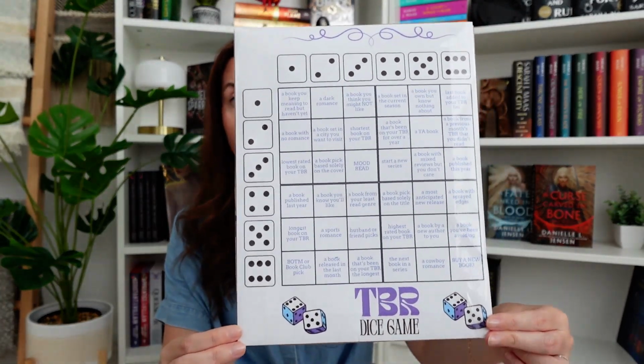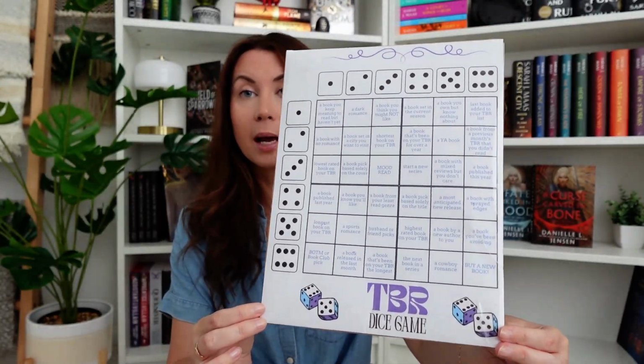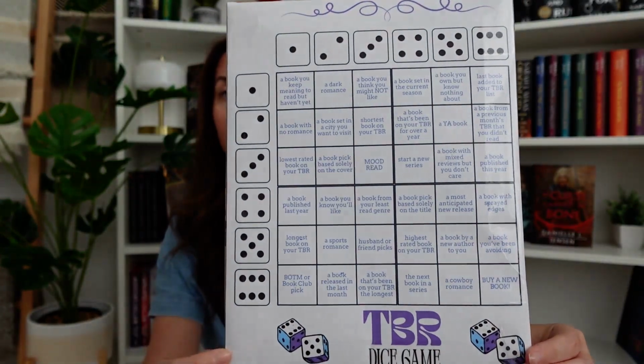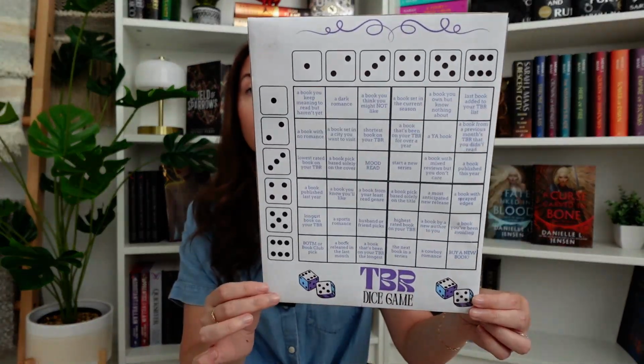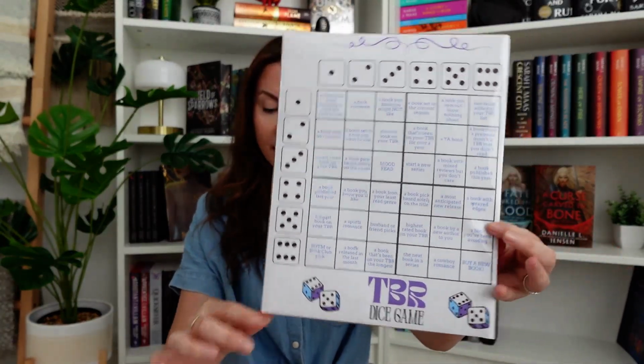It's nothing crazy. I just chose the free little designs that they have on Canva, and then I picked my prompts and put them in here. All these prompts should be different than what I have in my TBR jar. I went through different prompts and tried to find ones that I wouldn't be repeating, and then I just printed it out and taped it onto a piece of cardboard, and voila, we have the dice game. I also have two little dice that I'll be rolling to determine what I'll be reading this week. I think this is so fun. I've been wanting to do this for a while.